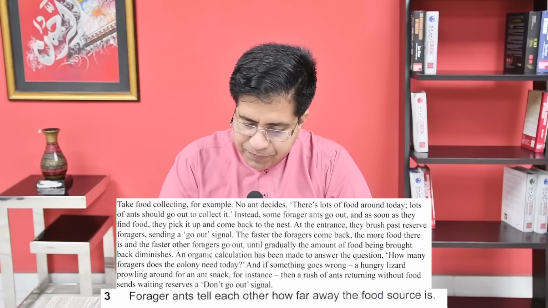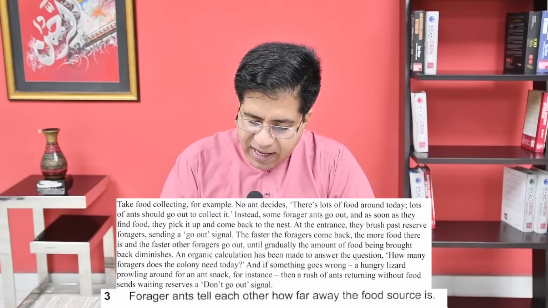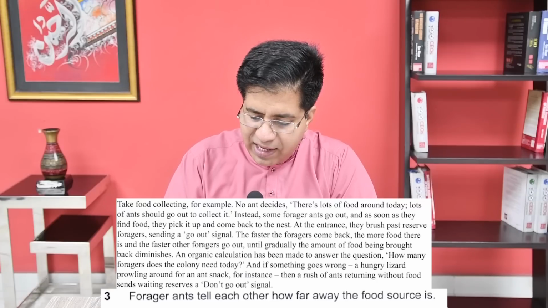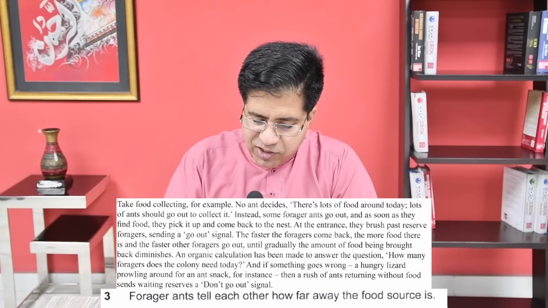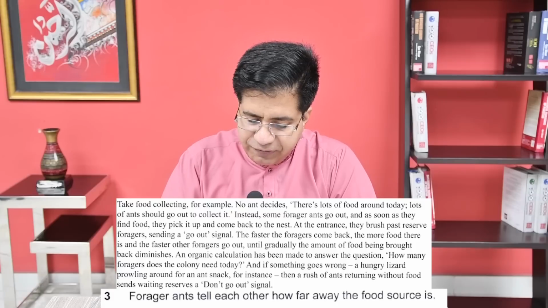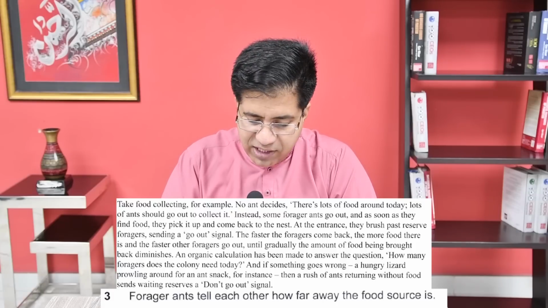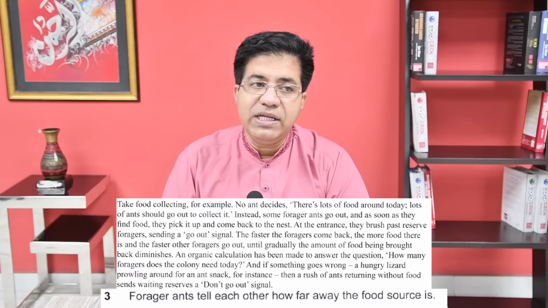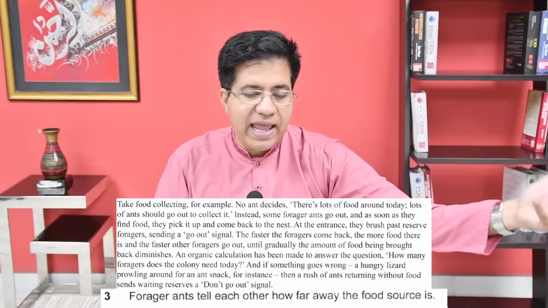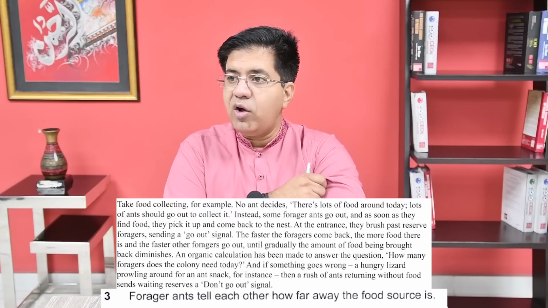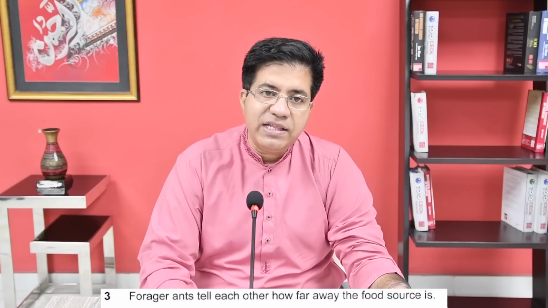Please come back. The forager ants go out. As soon as they find food, they pick it up and come back to the nest. At the entrance, they brush past reserve foragers, sending a go out signal. The faster the foragers come back, the more food there is. So how far the distance is not mentioned here. Clear? How far means kitni dur khana hai. So they didn't tell anything about it, okay? It is not given, absolutely, because of how far. They did not mention anything about the distance.